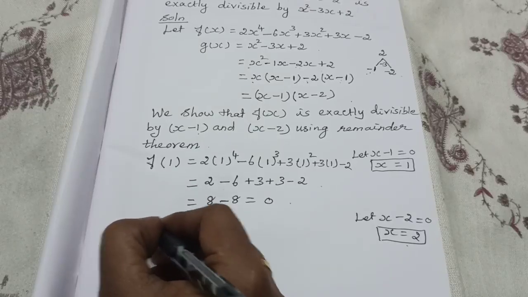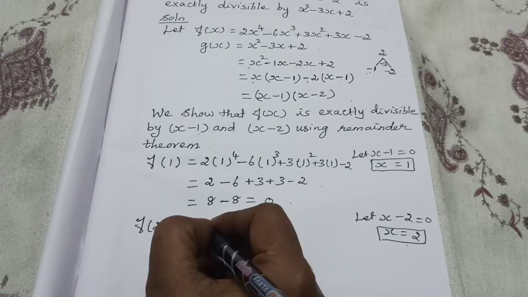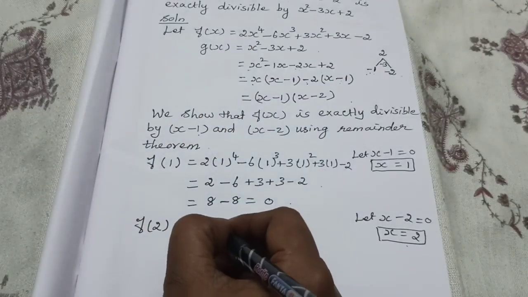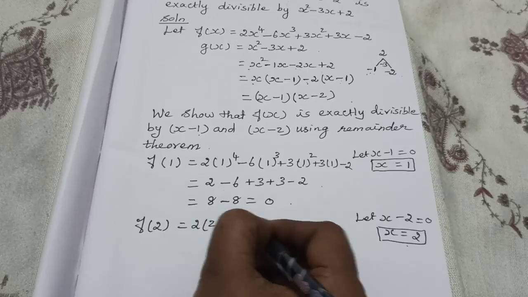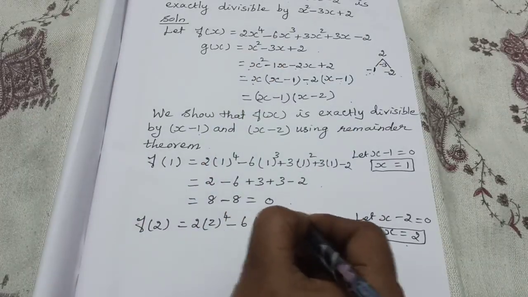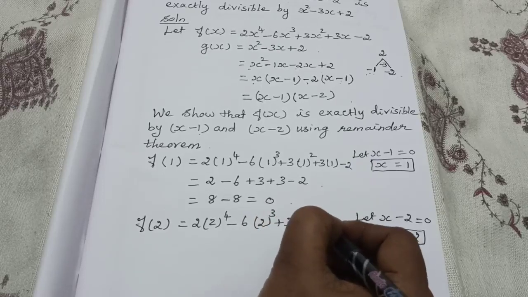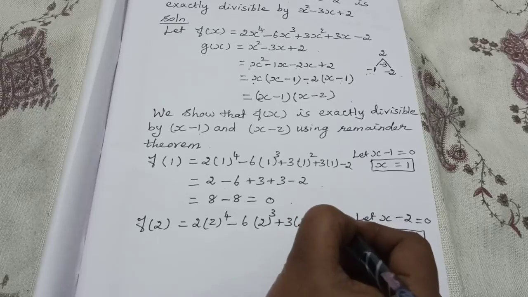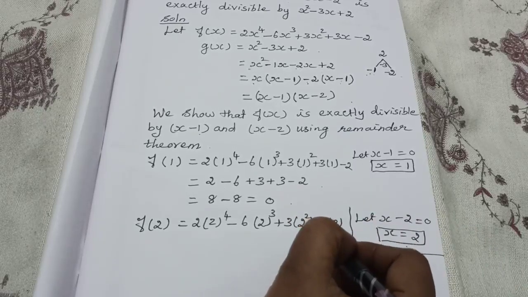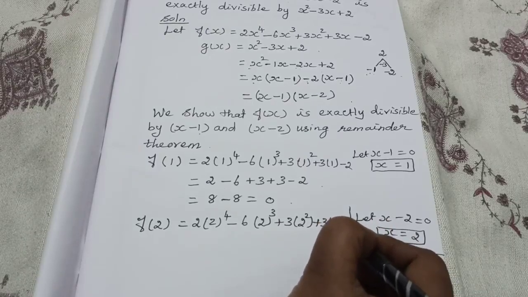Then f of 2 is equal to, substituting 2 in the x place, 2 power 4 minus 6 into 2 cube, isn't it? 2 power 3 plus 3 into 2 square plus 3 into 2, sorry, plus not minus, minus 2.